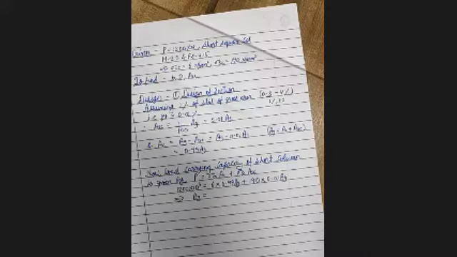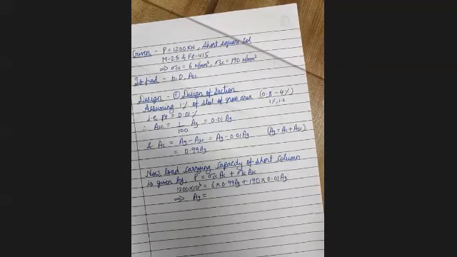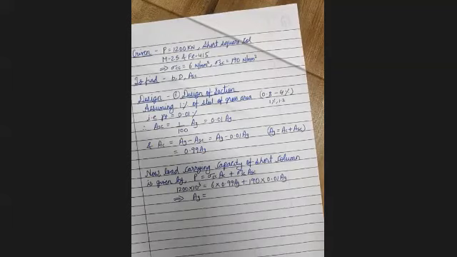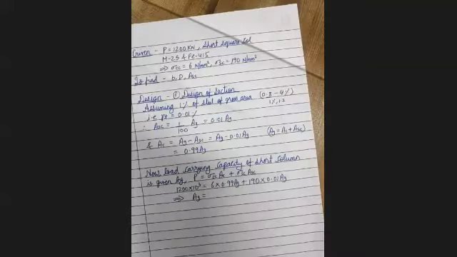You can use the chat box also. Mohit is saying 153.06. Yes, sir. 153.06. Others, just confirm.